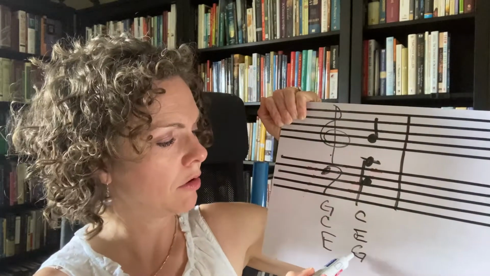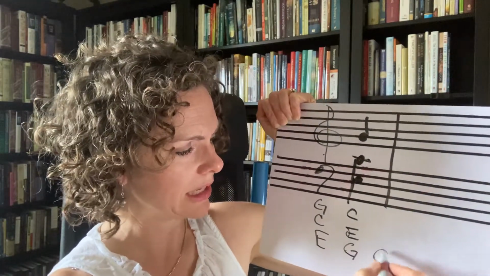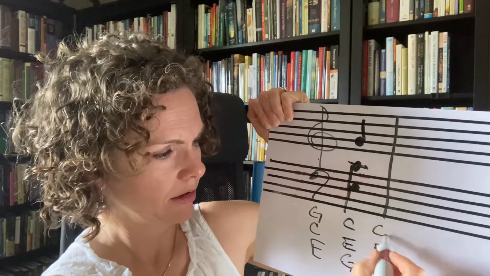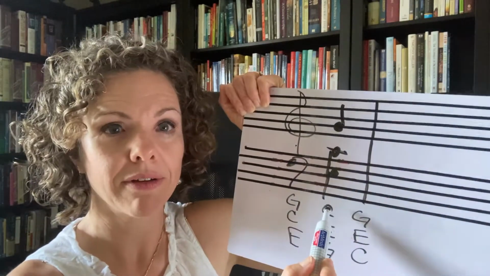Well, E, C, G is not a triad, okay? So let's see, if I put G on the bottom, G, E, C, is that a triad? No, because G up to E is a sixth. Okay, what if I put C, E, G? Third, third. Oh, this is a C chord.